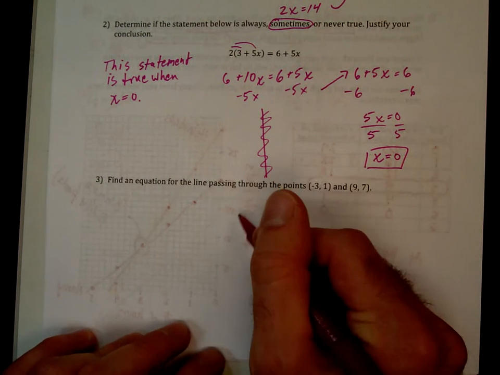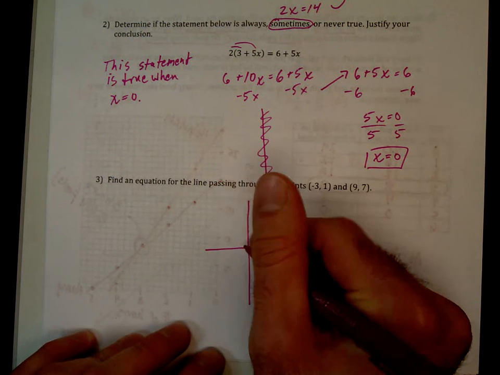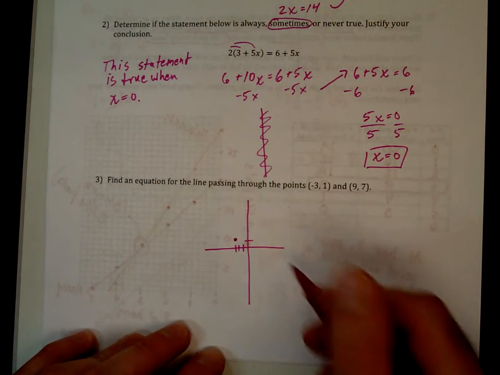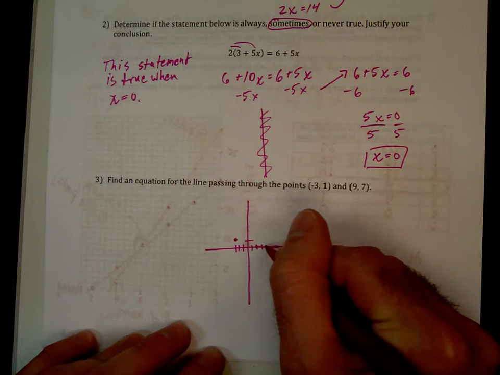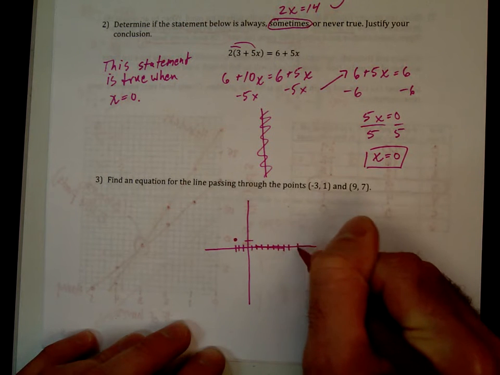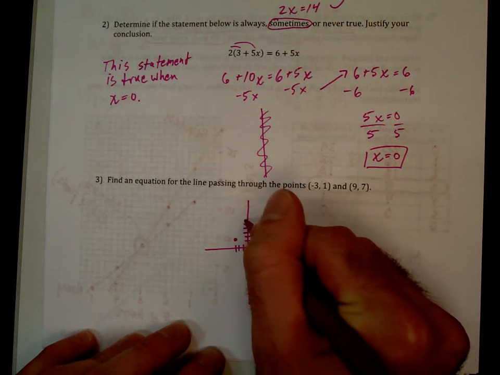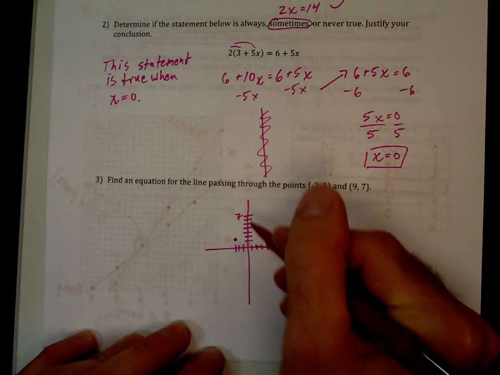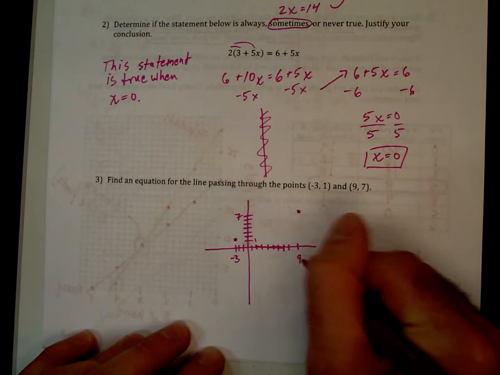Okay, so for this kind of problem, I'm going to visualize what's going on. I've got 1, 2, 3, and 1, negative 3, 1. And then I've got 1, 2, 3, 4, 5, 6, 7, 8, 9. And this was 1, 2, 3, 4, 5, 6, 7. So this is 7, this is negative 3, this is 1, this is 9.